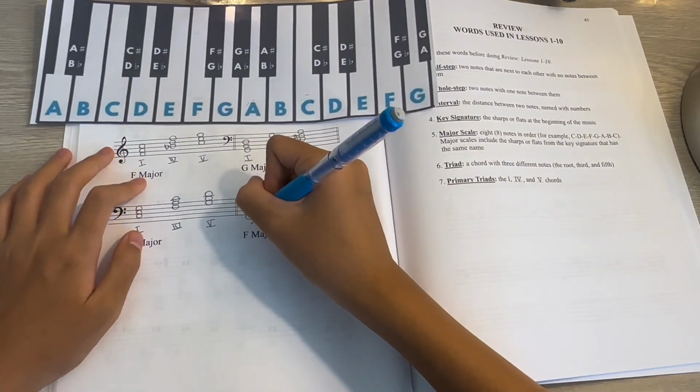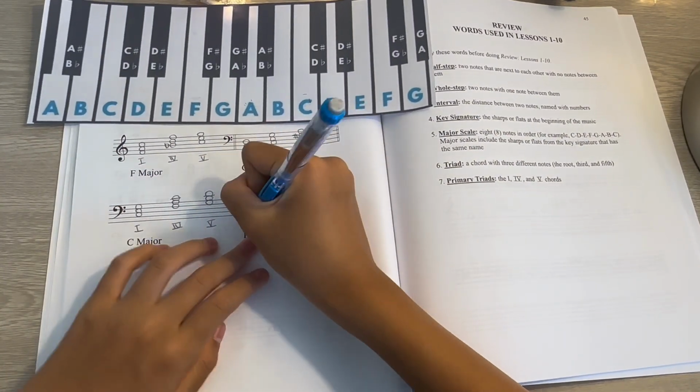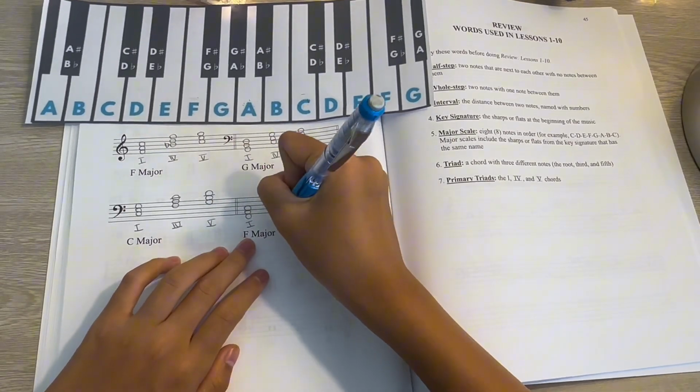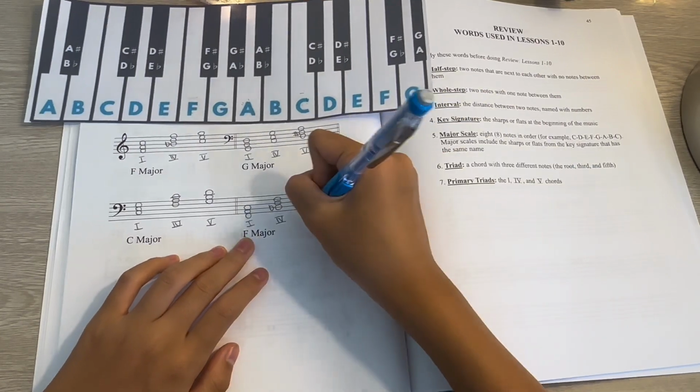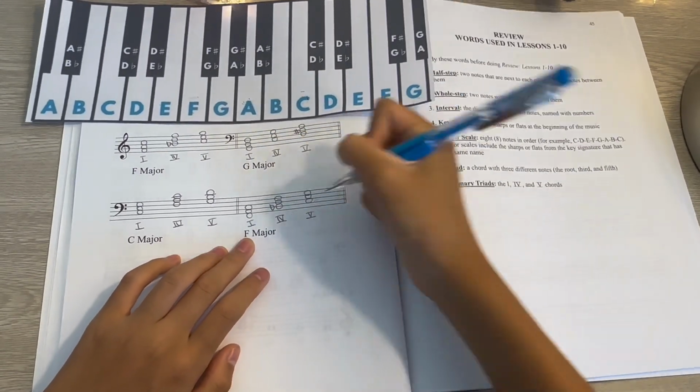Oh, okay. Now we still have to label the Roman numerals. I almost forgot that step. So it's 1, 4, and 5, of course.